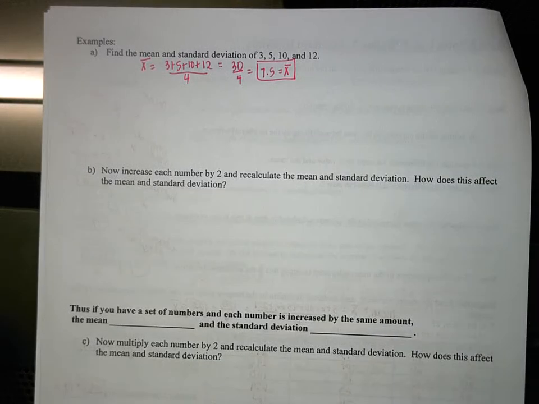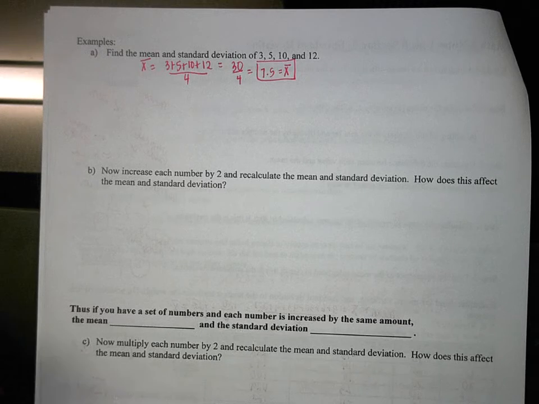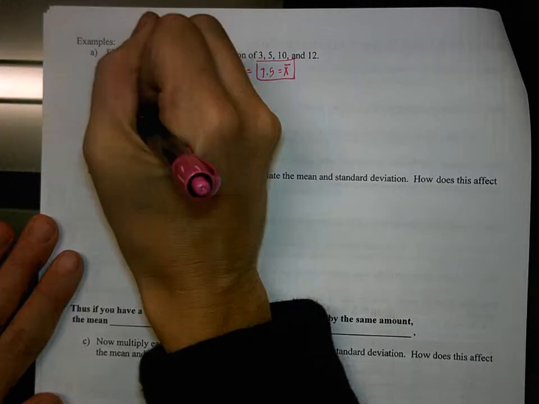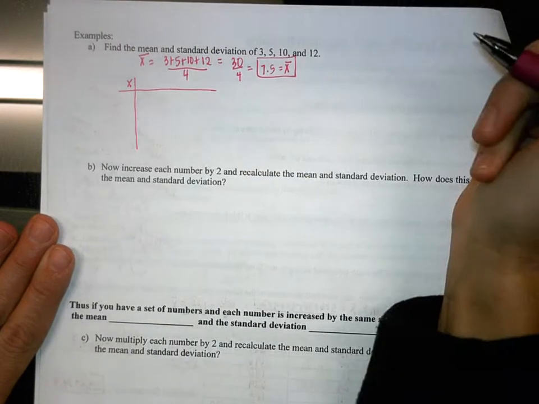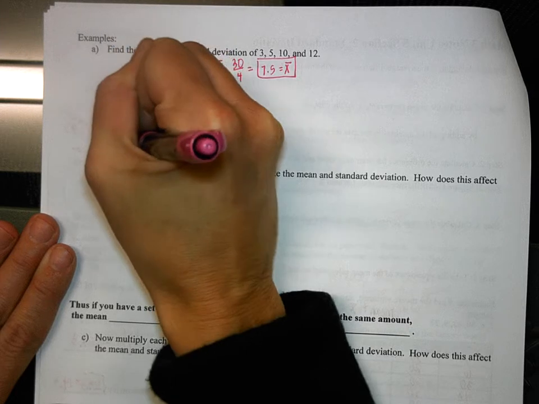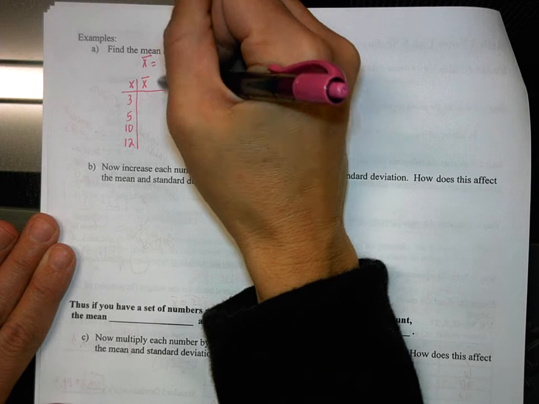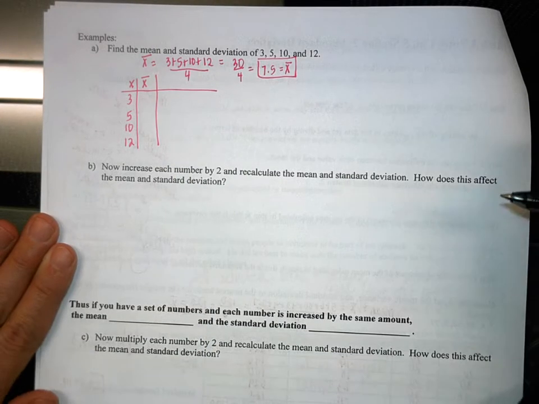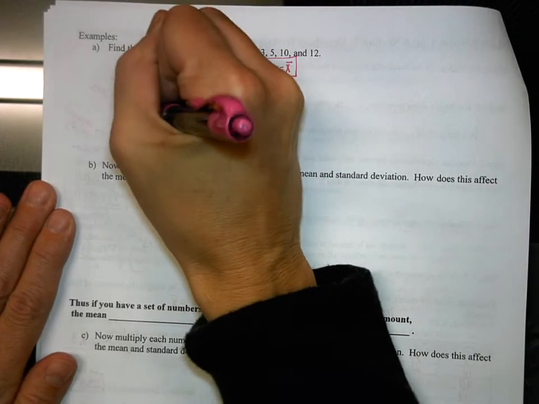Okay, so in order to find the standard deviation, who remembers what we do next? Subtract. Good, we're going to subtract. So I'm going to actually start by writing all of my x values like I did before. Okay, and so my x values were 3, 5, 10, and 12. Okay, and I know I need to subtract my mean, so next I'm going to go ahead and write my mean for all those values, because visually seeing what I'm doing is easier for me. So I'm going to write 7.5 next to each of these numbers.